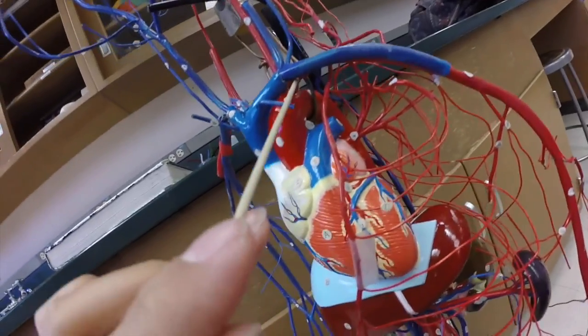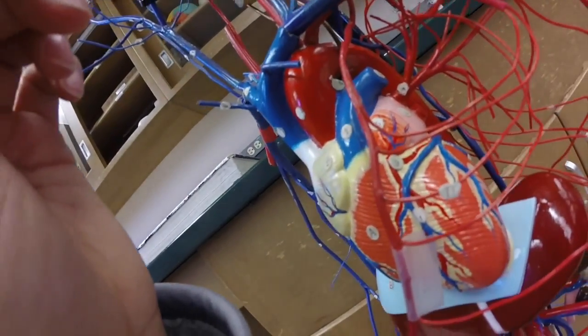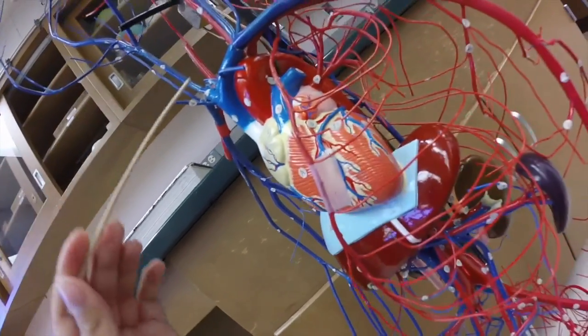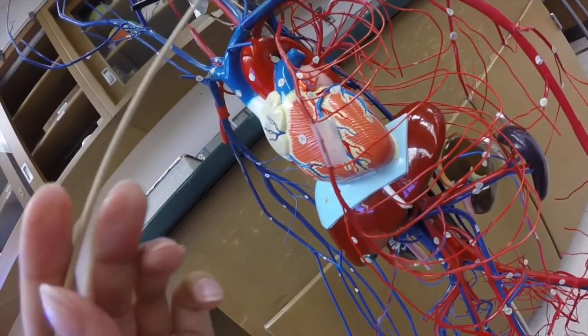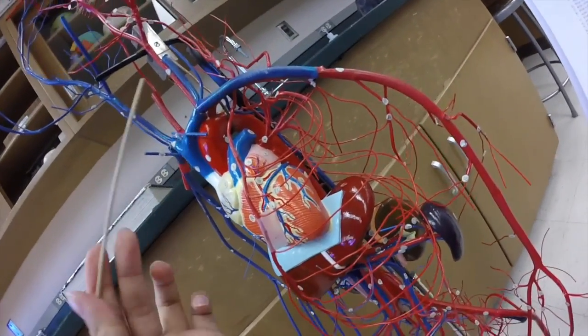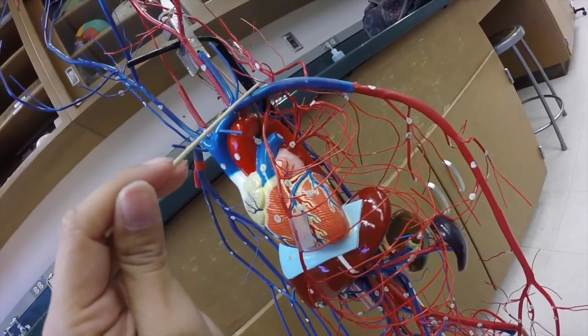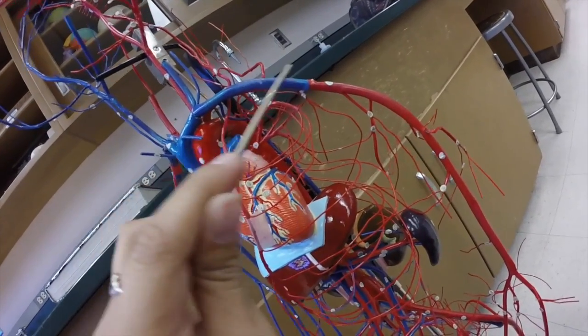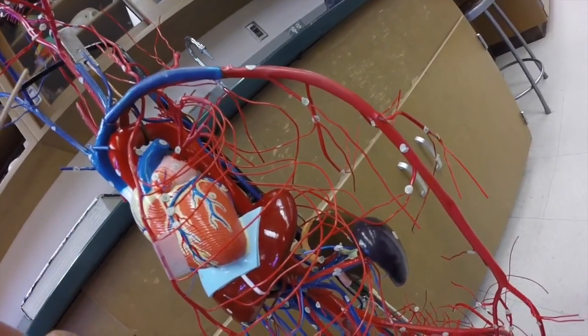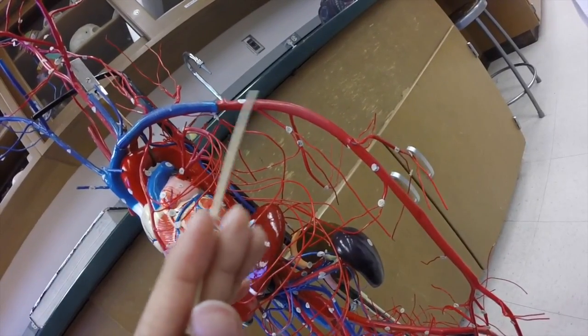Going back down to the aorta, this last branch right here is the left subclavian artery. Moving down the arm, the left subclavian will turn into the axillary. That's around the armpit. There's no real distinction right here. So just know subclavian and then axillary right by the armpit.